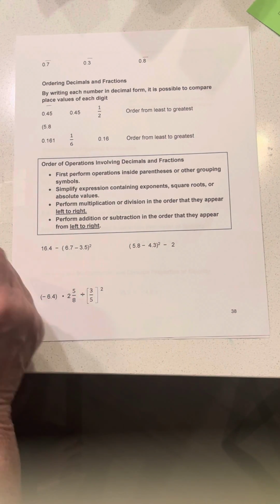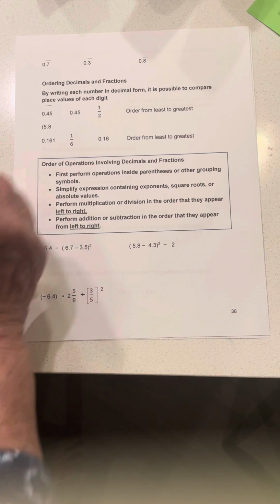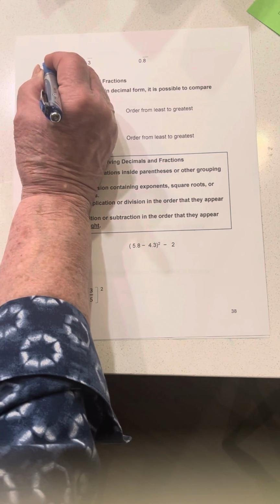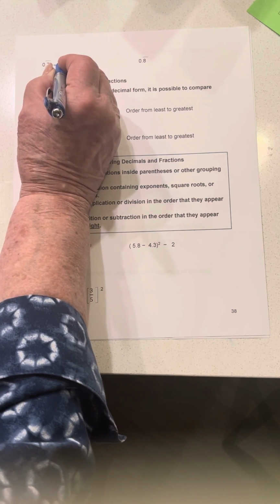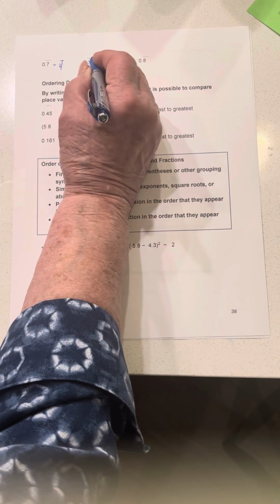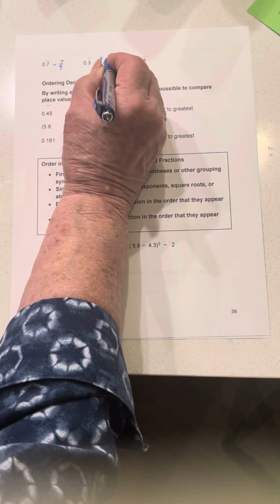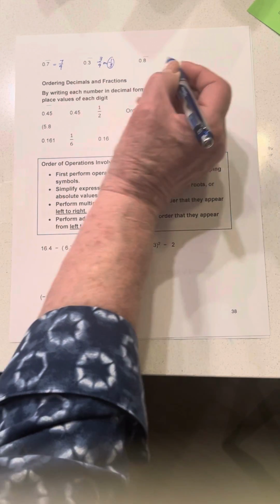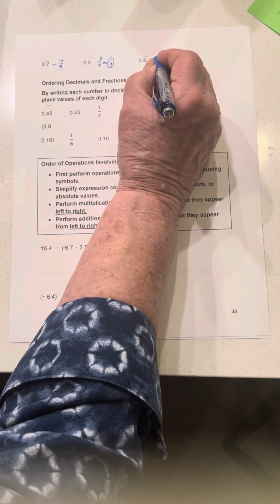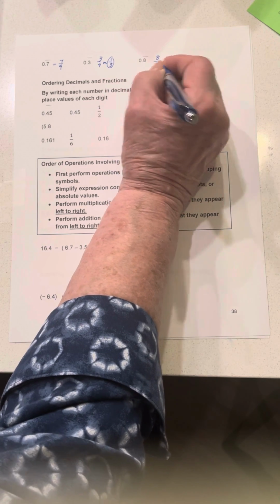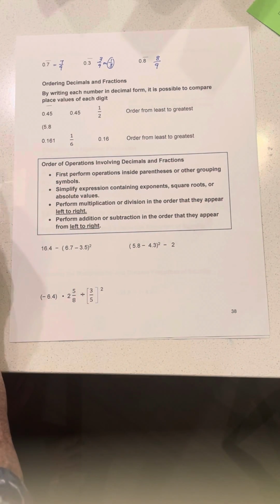So if we were using our chart, we know that this with the 7 repeating is 7/9. With the 3 repeating, it's either 3/9 or simplified to 1/3. We have the 8 repeating, that's 8/9. So these are very easy. Looking at the chart, or my brain will do that work for me.